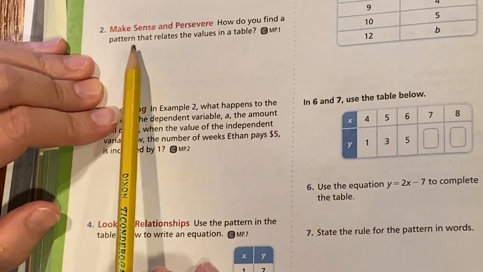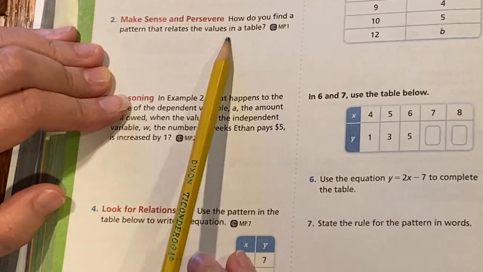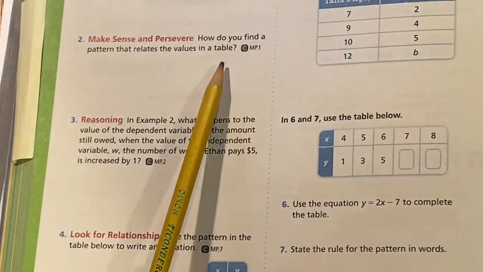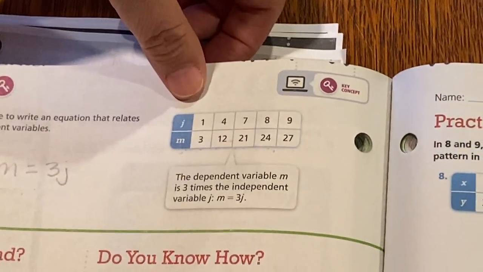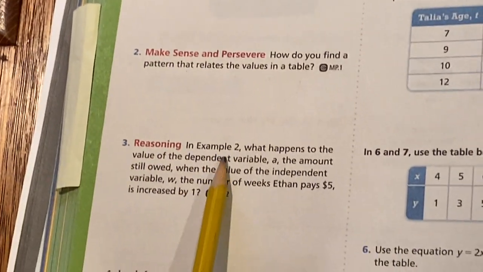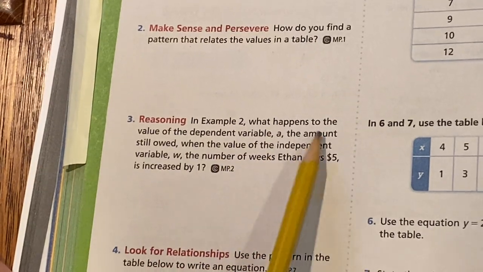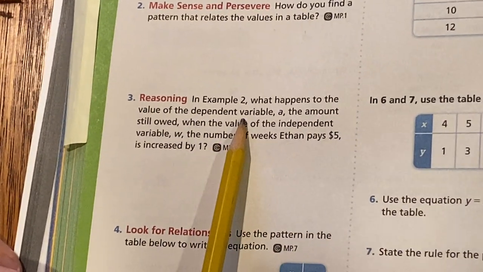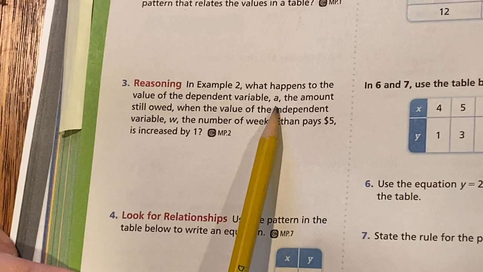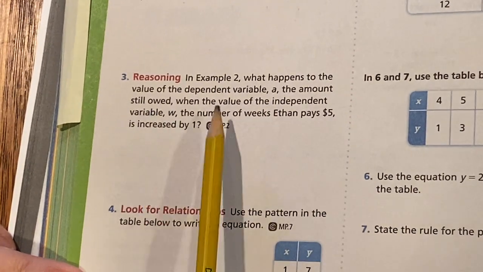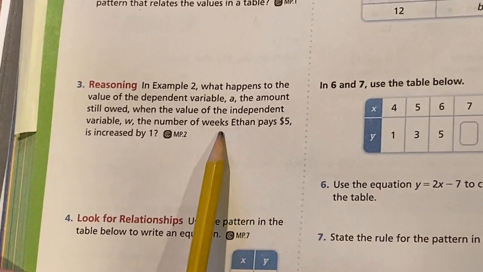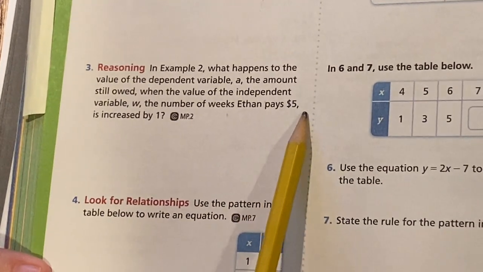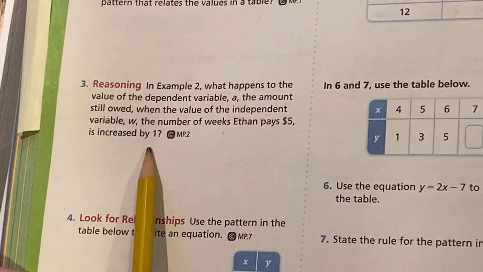How do you find a pattern that relates the values in a table? So, for example, when you look at this table up here, what did you do to figure out what the pattern was? That's what they're asking you to write there. Reasoning. In example 2, what happens to the value of the dependent variable A, the amount still owed, when the value of the independent variable, that's W, the number of weeks, Ethan pays $5, is increased by 1?